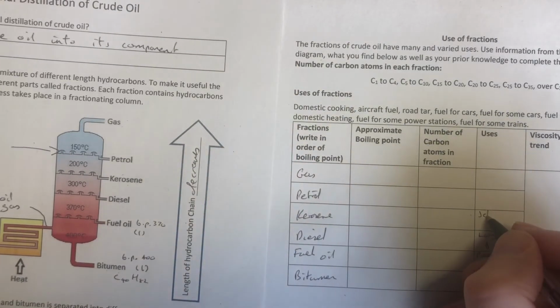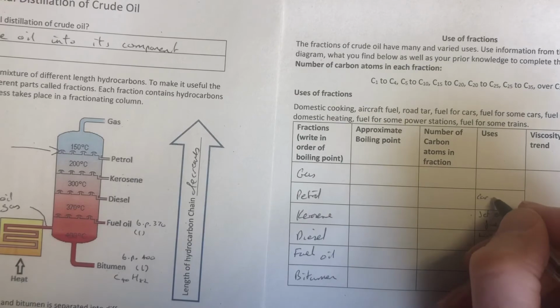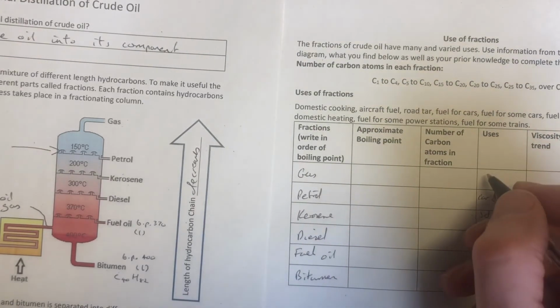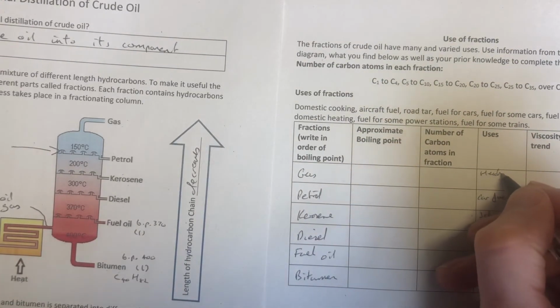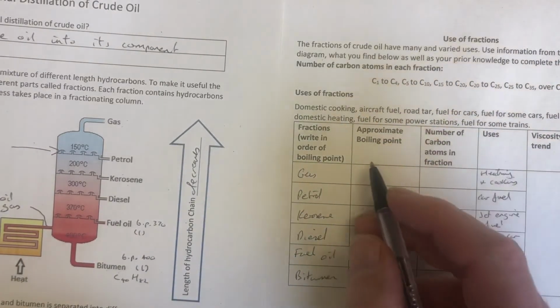Kerosene, jet engine fuel, not propellers for aircraft, jet engine fuel. Okay, petrol, car fuel, very flammable. Okay, sports cars use petrol because it's more flammable than diesel. Gas, heating and cooking. We use it in the home for those things. Very, very flammable indeed.